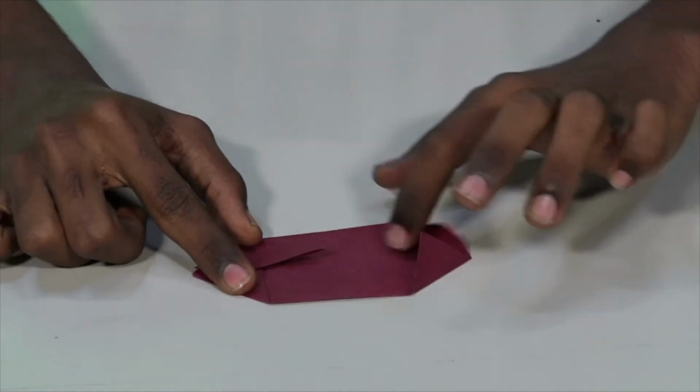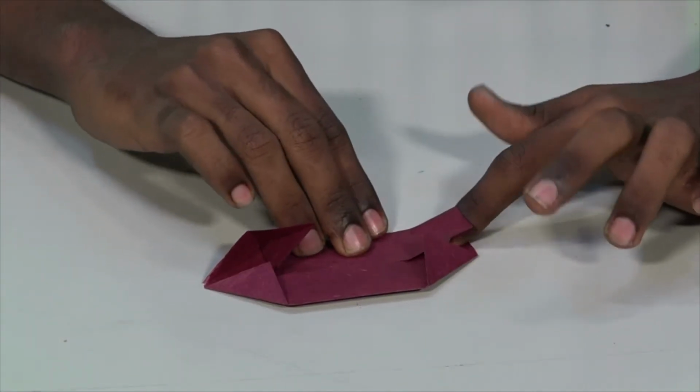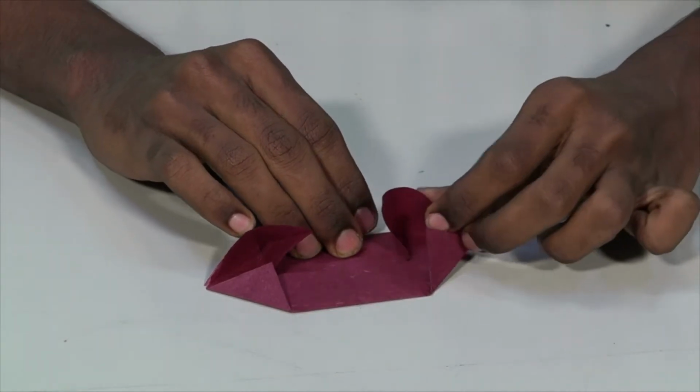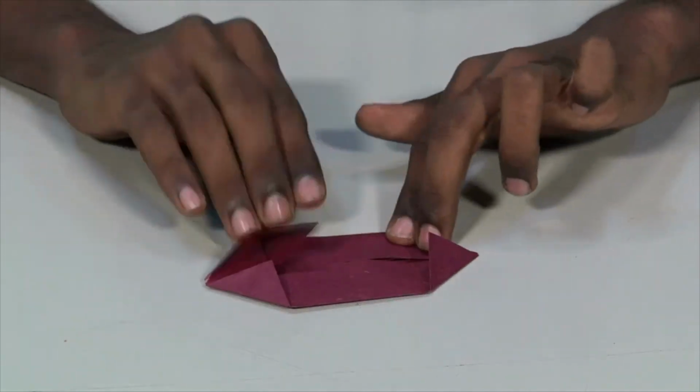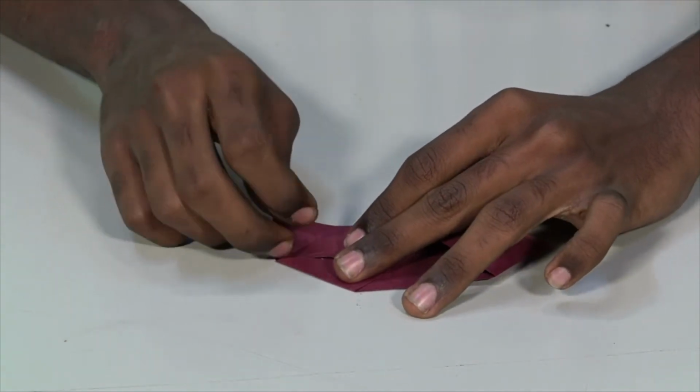We have to do the same thing on the 4 sides. We have to open the triangle, we have to put our finger until the end point of the diagonal. Now here we'll push on the left side, so we get a triangle here. So we do the same thing on the other sides.